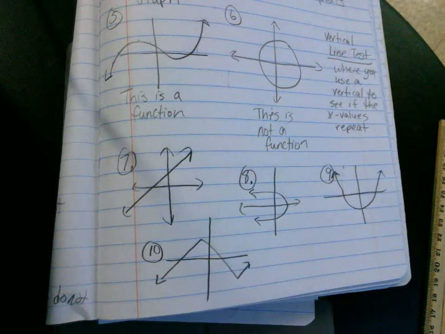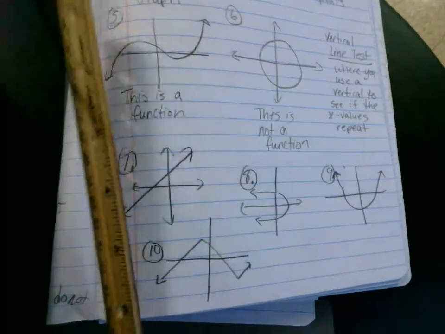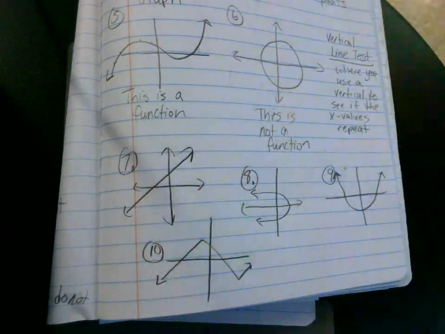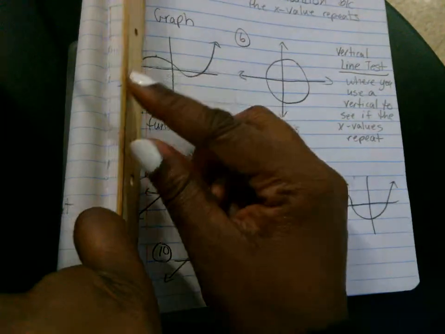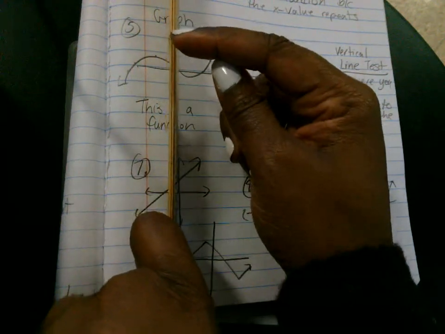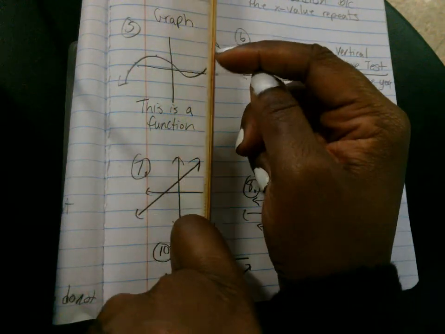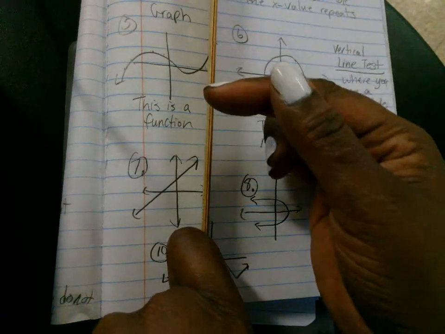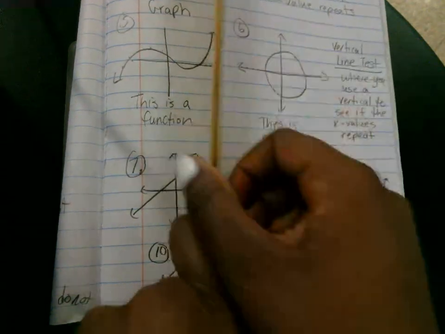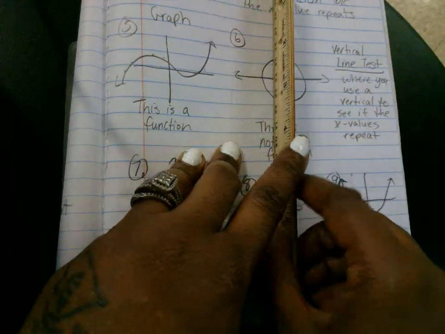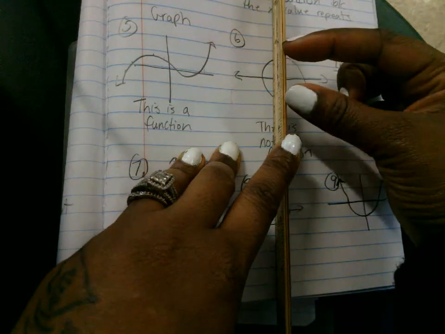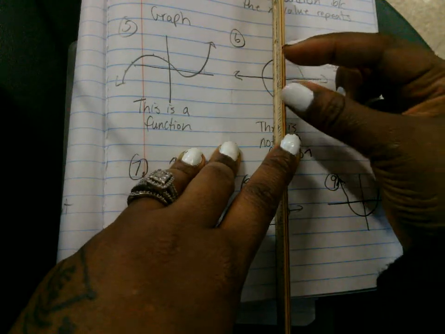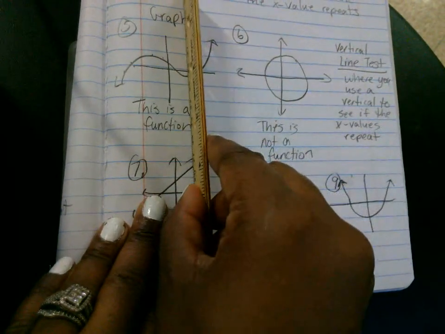Okay. So you're going to use your vertical line. You're going to use your graph to see if it does like this number 5 did. When I moved it across the graph from left to right, notice how the line is only touching the vertical line in one location at a time. However, in number 6, the line is touching in 2 places, touching the vertical line in more than one place at the same time. So this one is not a function, but this one is a function.